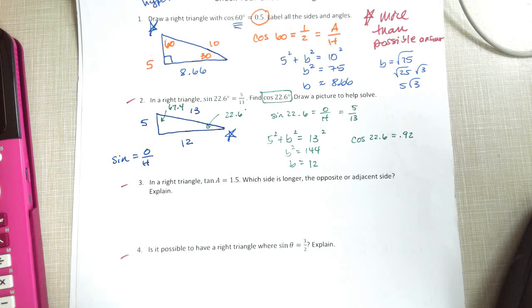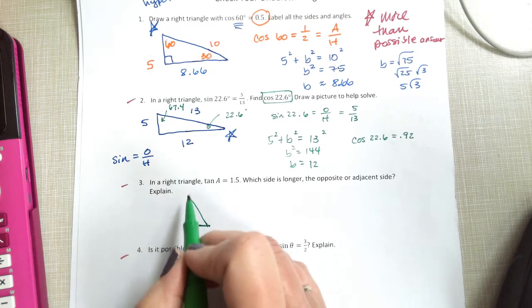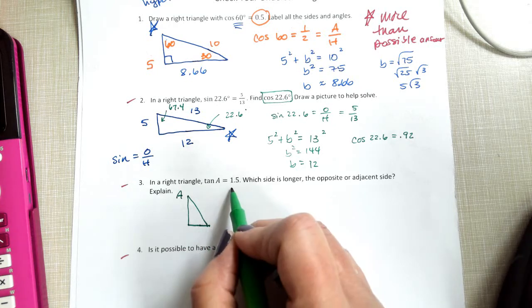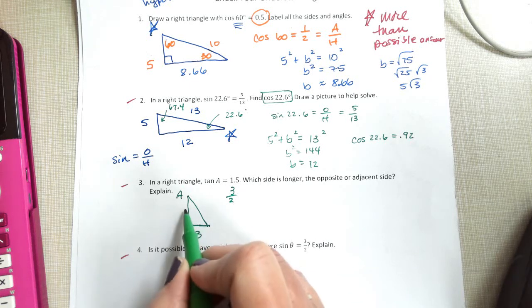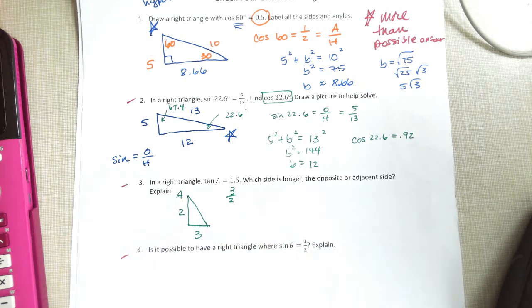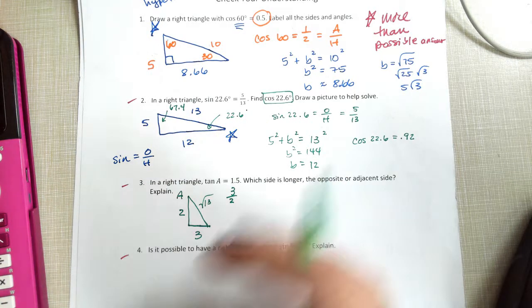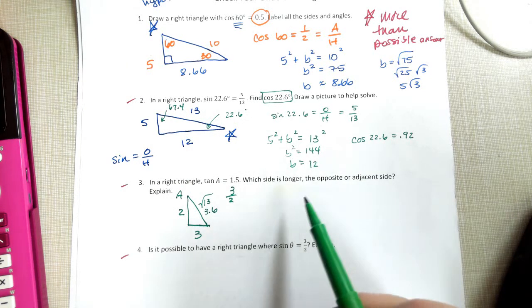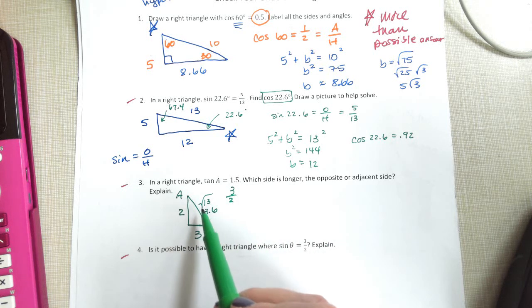It's kind of cool. All right, in a right triangle, the tangent of A is 1.5. So if this is A, I know tangent to be 1.5, so I'm going to change that to 3 over 2, opposite over adjacent. So I could do 3 squared plus 2 squared to get 13, and the hypotenuse would be the square root of 13, which is 3.6. But which side is longer, the opposite or the adjacent side? Well, it's the opposite side.